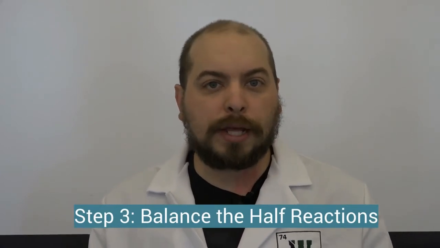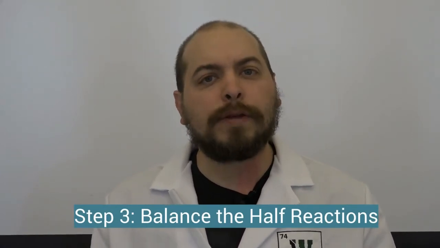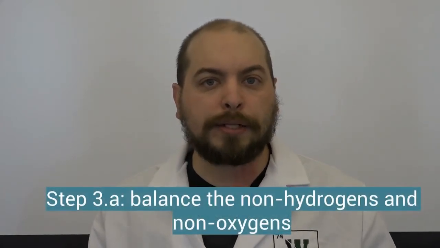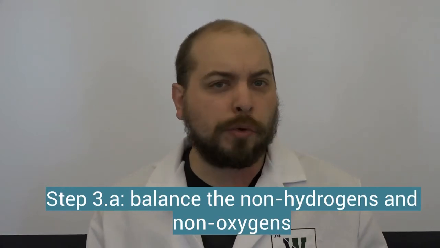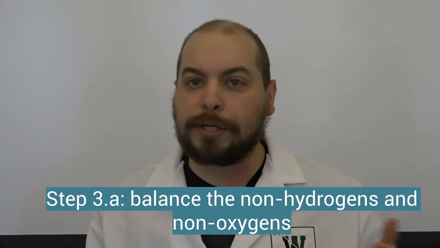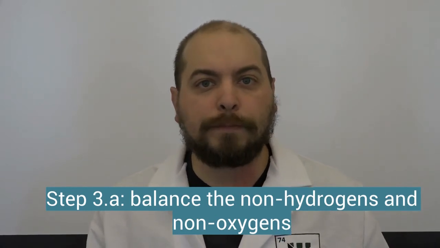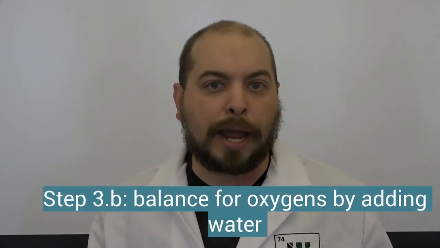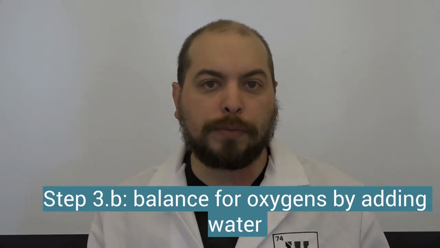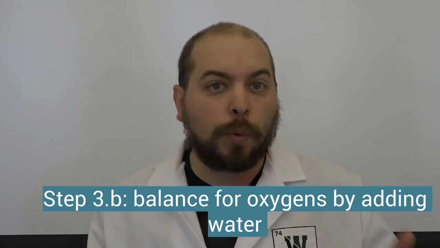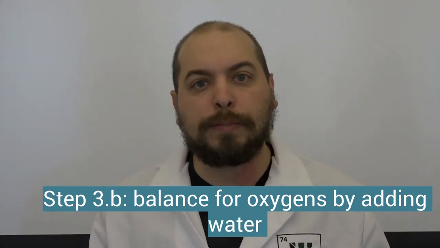We're going to start by balancing the oxidation half reaction. We need to first make sure that the non-hydrogens and non-oxygens are balanced. So let's say there's a random metal, sodium, in there. We need to make sure the sodium atoms are balanced first. We do that by changing coefficients just like we always have. Once we get the non-oxygen and non-hydrogen atoms balanced, we then balance the oxygen atoms by adding water molecules. We balance with water molecules because these are all in aqueous solutions, which means water is already there, so we can use it in the balancing.